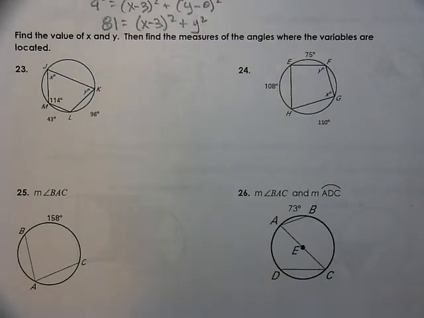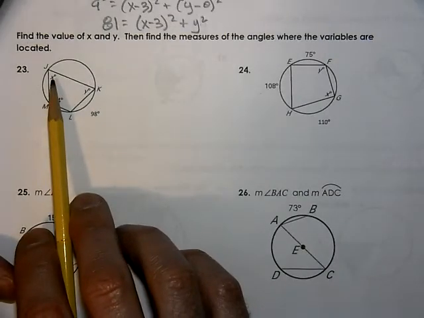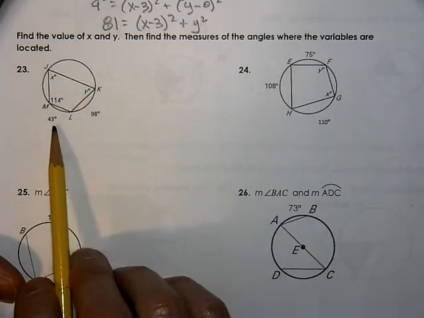This is Geometry, Semester 2, Midterm Review. This is video number 3. We're looking for the value of x and y.